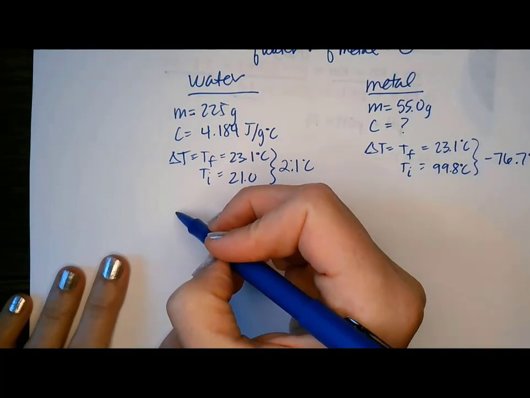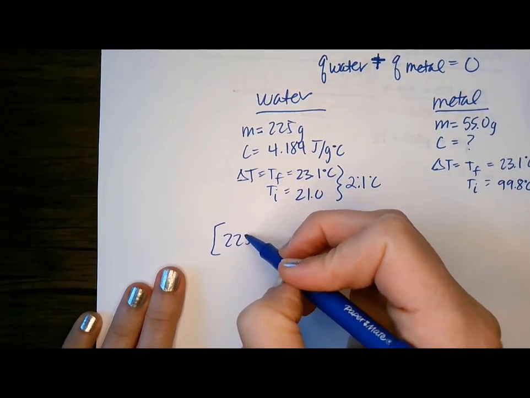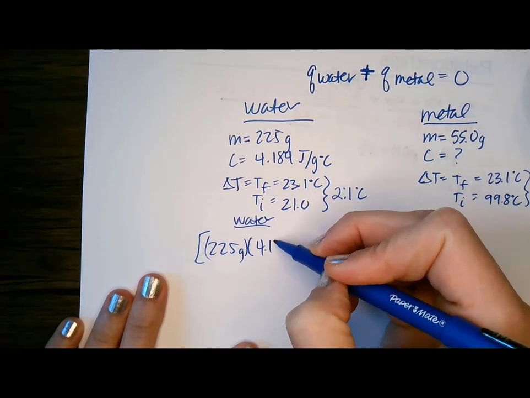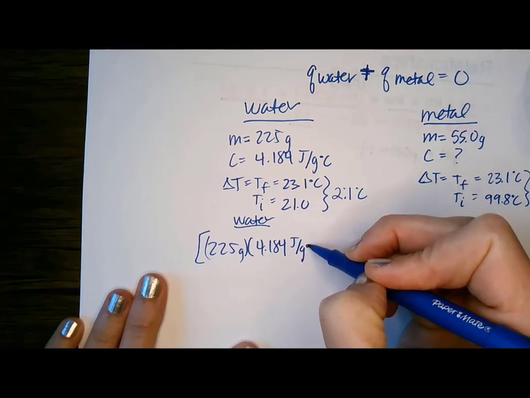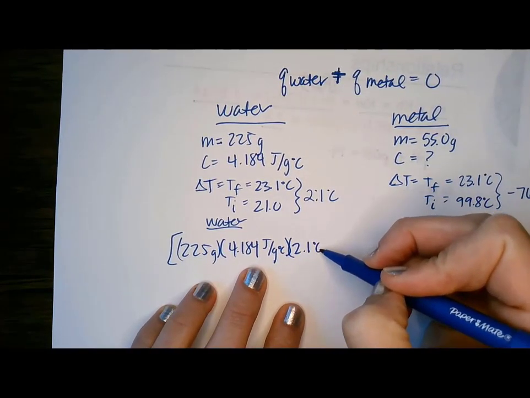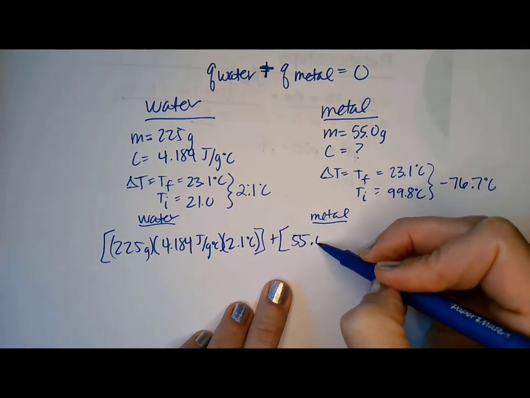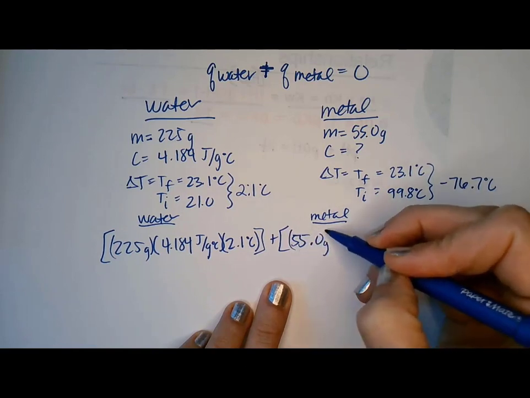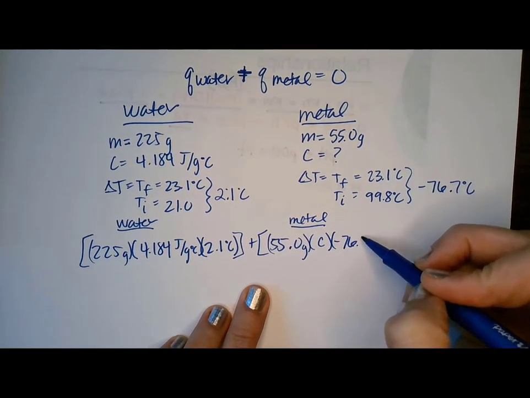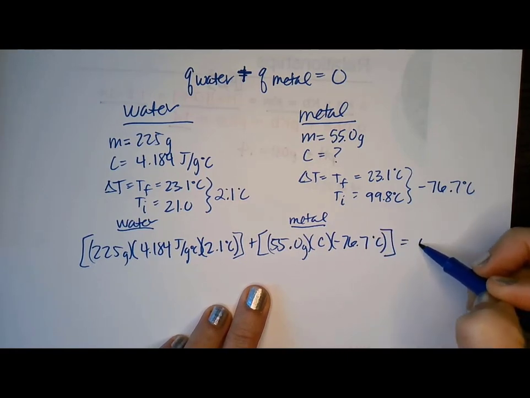So our Q of our water, and I'm going to put this in big brackets, we're going to do 225 grams, our mass, this is all for water, times 4.184 joules per gram degree Celsius, M times C times change in temperature, was 2.1 degrees Celsius. Plus, this is for our metal, M, 55.0 grams times C times delta T, which was negative 76.7 degrees Celsius, and that's all equal to 0.